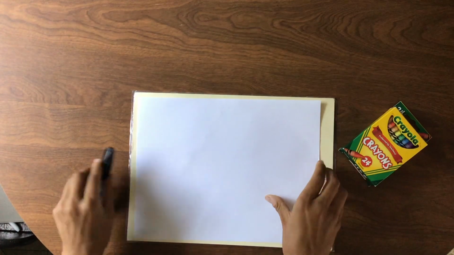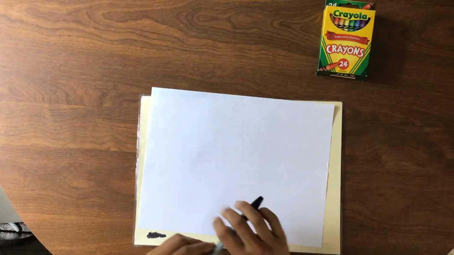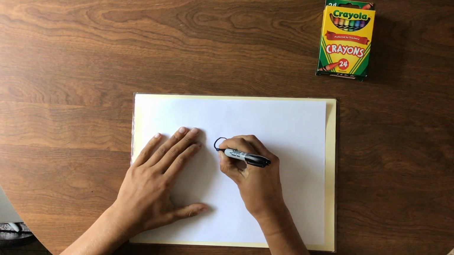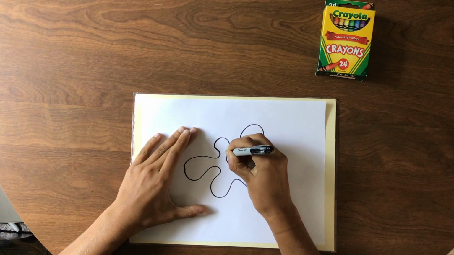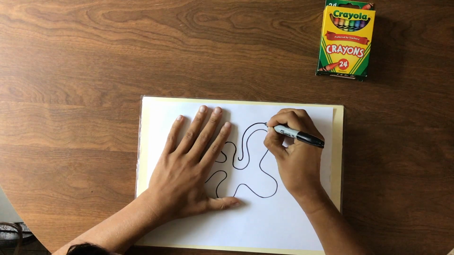Alrighty, my friends, in this lesson you will need a white piece of paper, a messy mat, a Sharpie or other marker to draw with, as well as crayons. What you're going to do is start by drawing a wiggly, interesting organic shape that is undefinable, like we talked about earlier in the video.